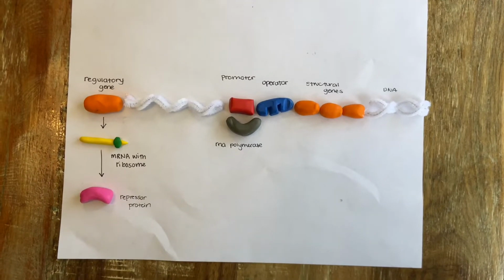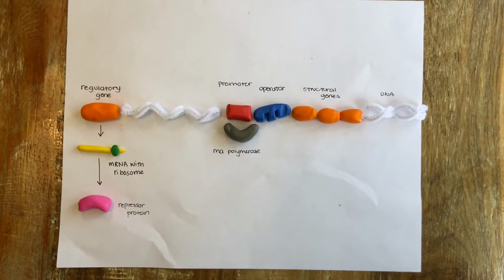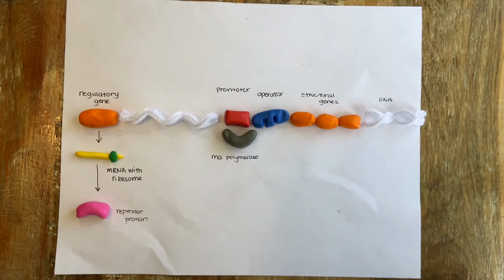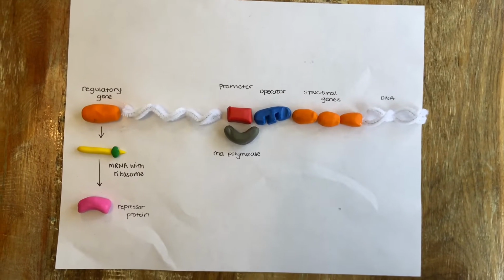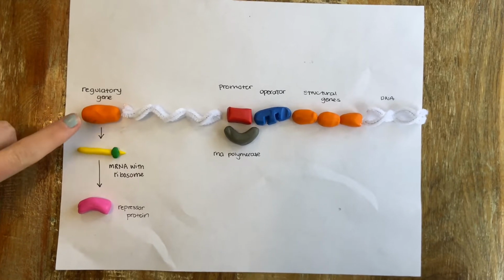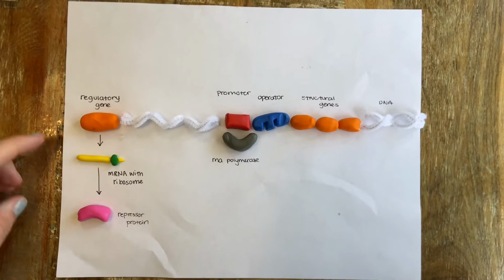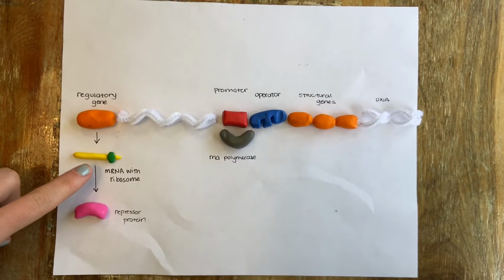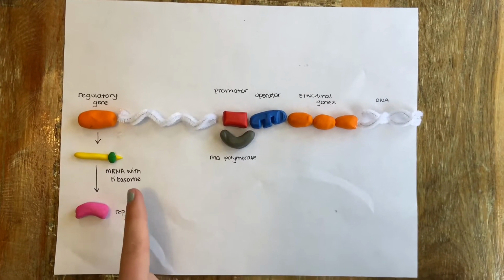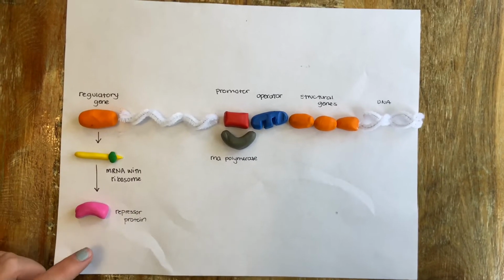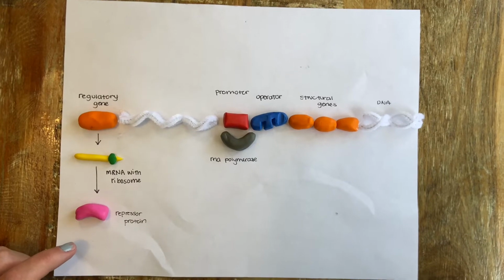Here we have a TRP operon, which is a repressible operon. So first we're going to exemplify what happens when the operon is turned on. Here we have the regulatory gene, which contains the directions for the repressor protein. It creates mRNA through transcription, which is then translated through the ribosome, and thus the repressor protein is created. But right now it's inactive because there's no co-repressor to bind it.